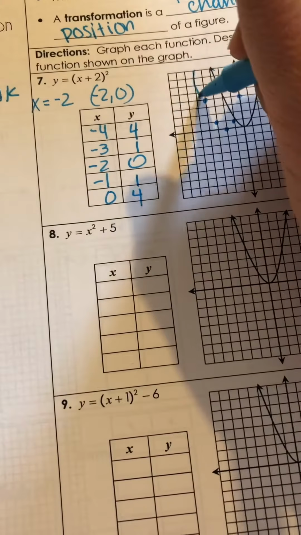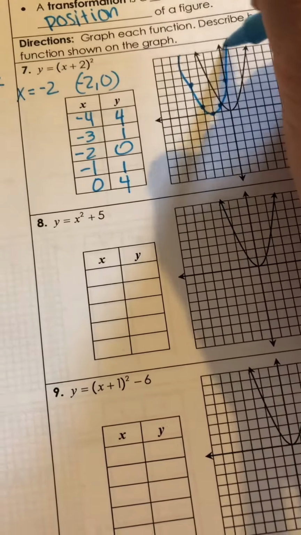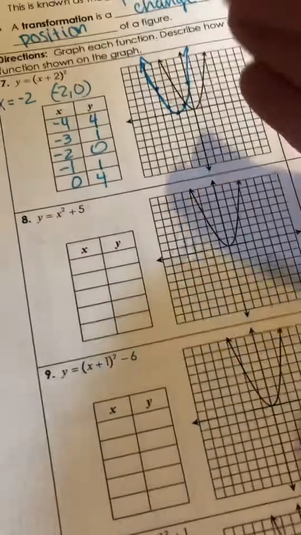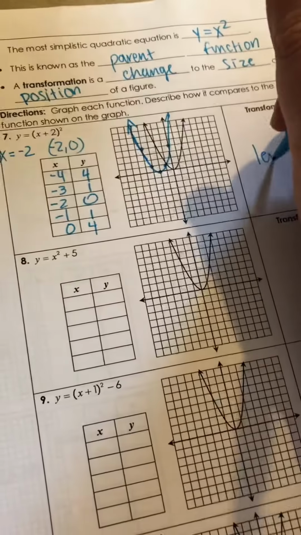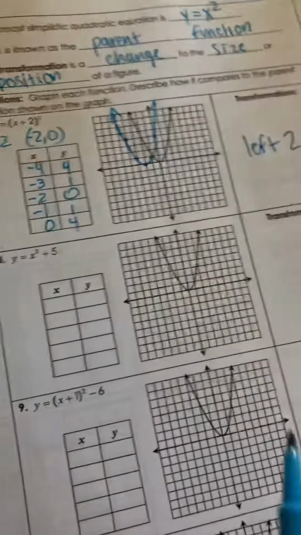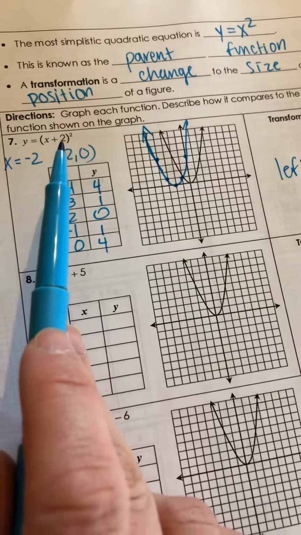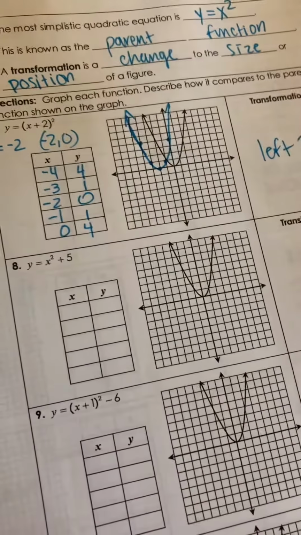Okay, it looks like this. So it did not get any bigger in any way, right? The size didn't change, but it did move. It moved left 2. Which, if you think about it, it's kind of funny, because there's a number in the equation that's different.